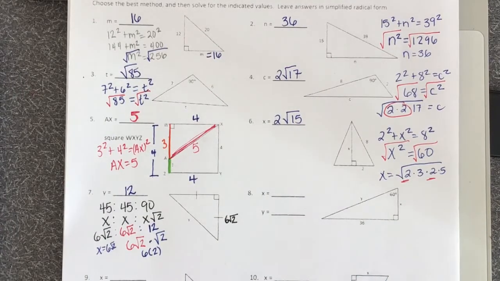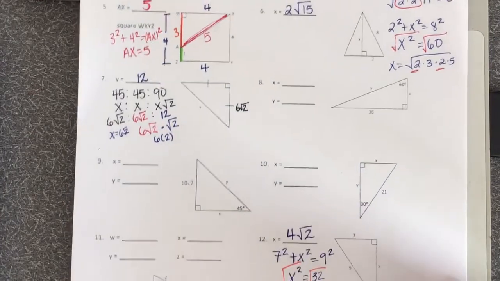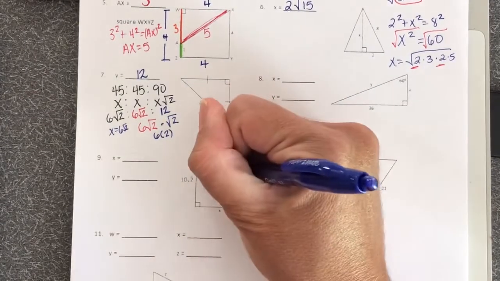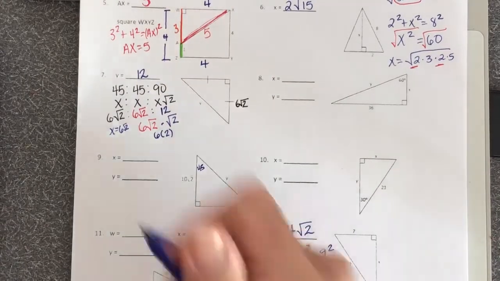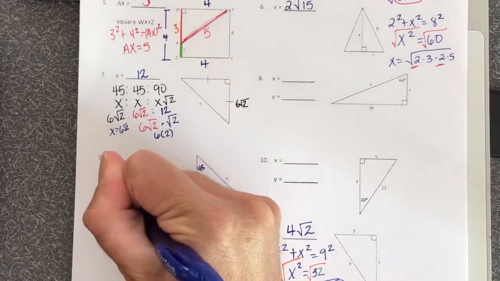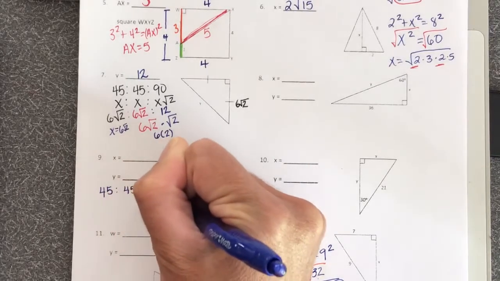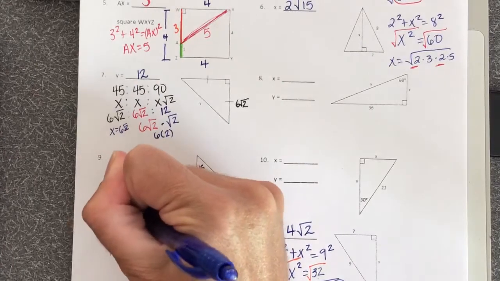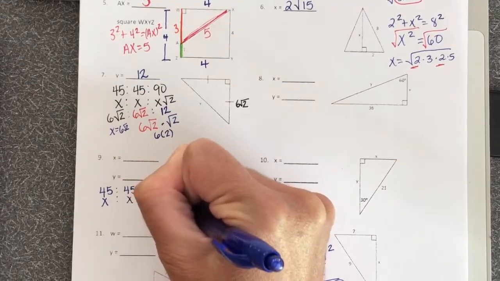So now let's take a look at number 9. Number 9, again, it's given to me that I have 45 degrees here, so that means this one has to be 45. So it's a 45, 45, 90. Again, first thing I'm going to do is write down my ratio of my angles, followed by my ratio of my sides, X, X, X times the square root of 2.